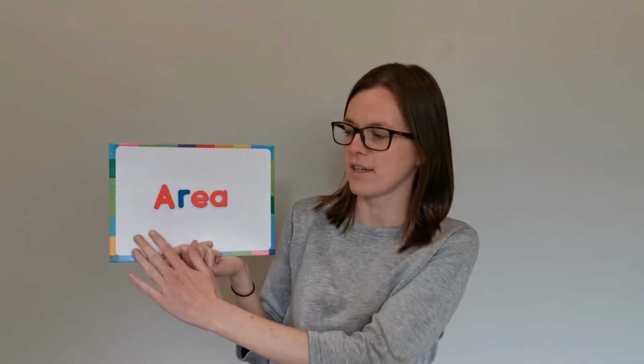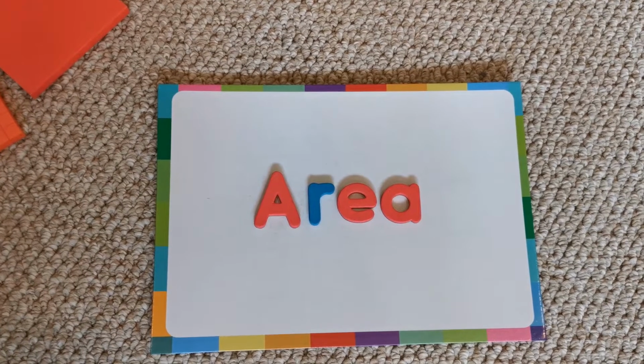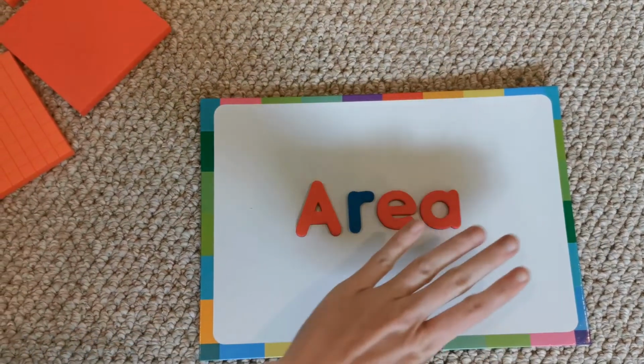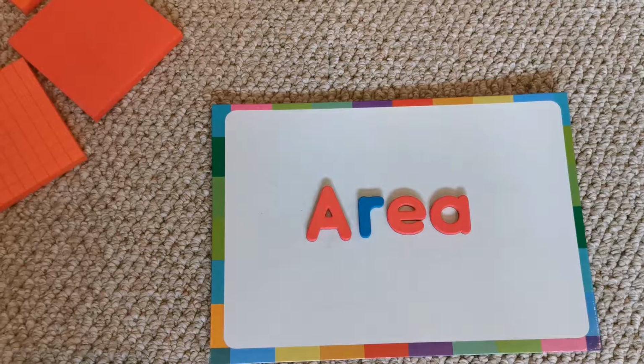Hi everyone, we're going to talk about area today. Area is the whole surface, the entire inside of an object. So when we measure area, we measure how much space we are covering. When you're measuring area, you want to cover the whole space with the same sized objects.